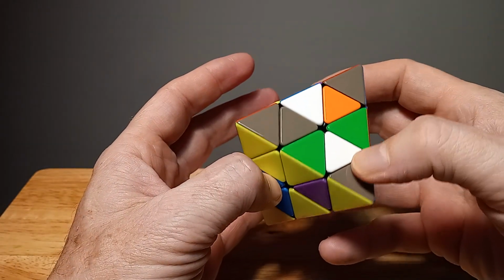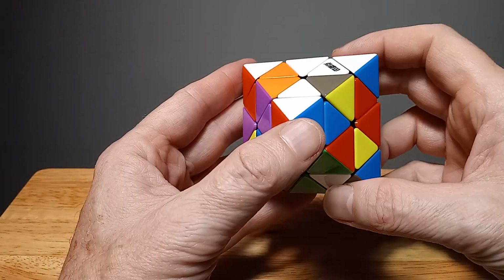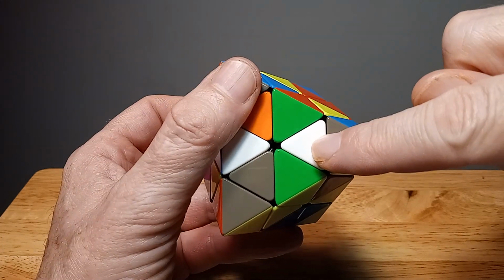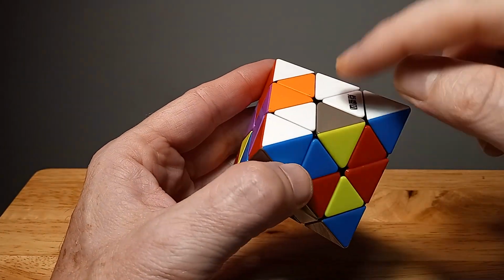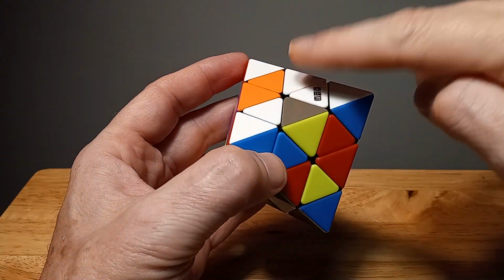Okay, so we rotate it around. Let's just look up at the top. So this one here is the one we just rotated, the center. This, we're going to bring up to here. So we replace this one. We're going to knock it out of the way. So this is going to come up here and knock it out of the way.